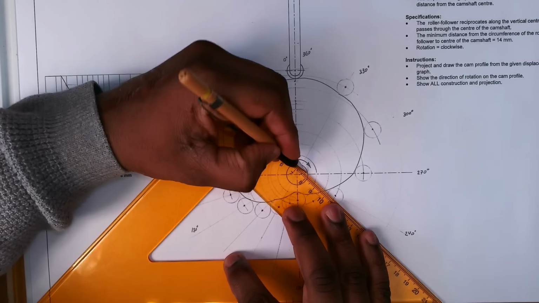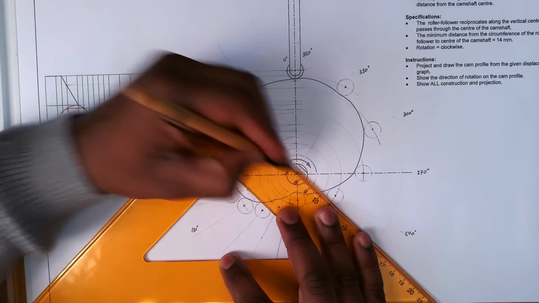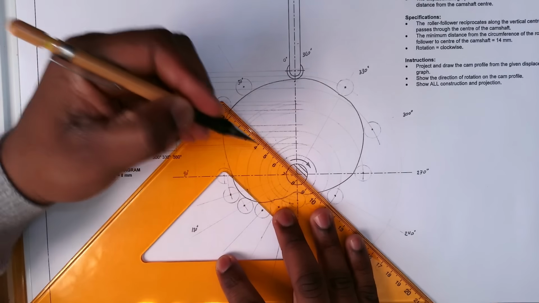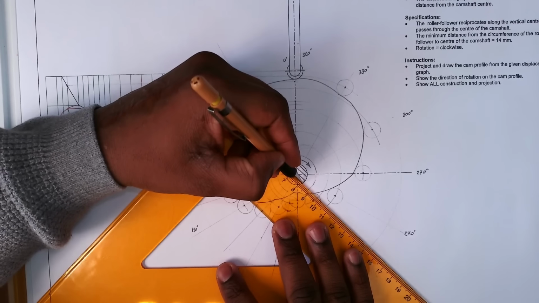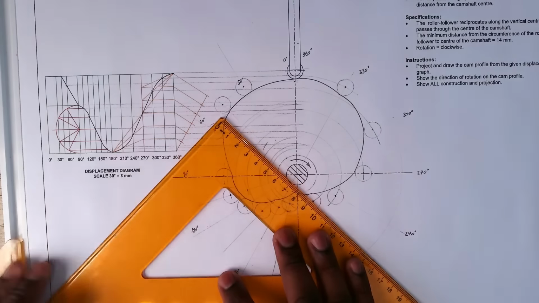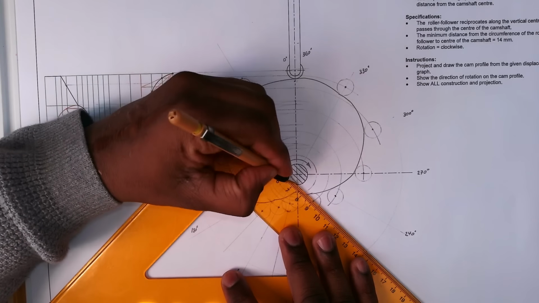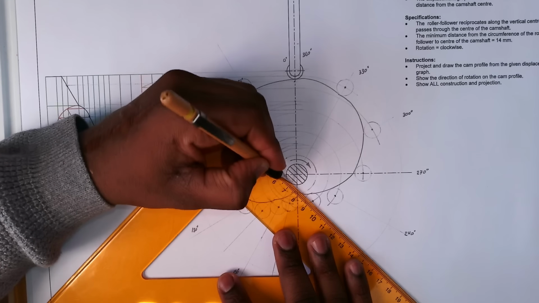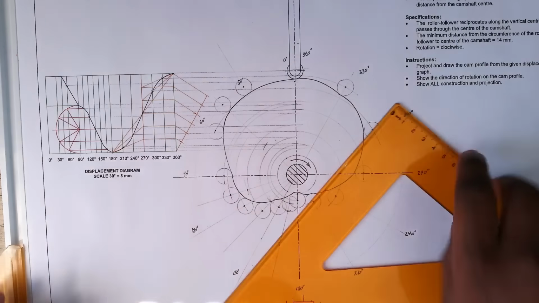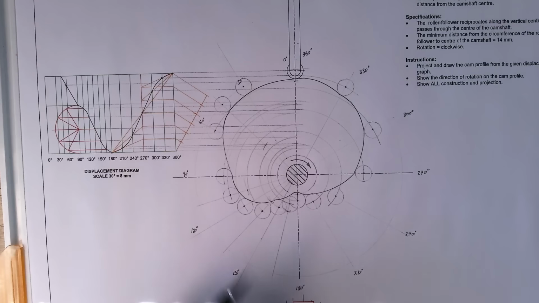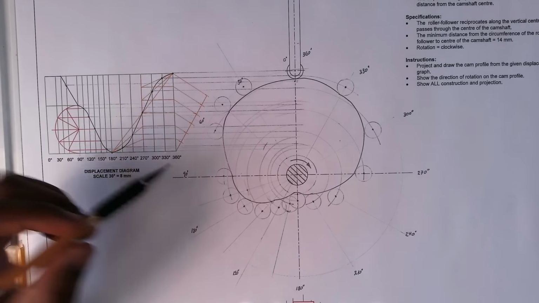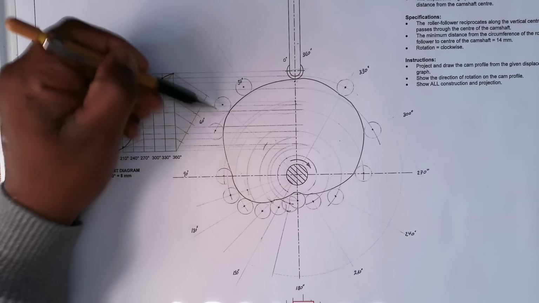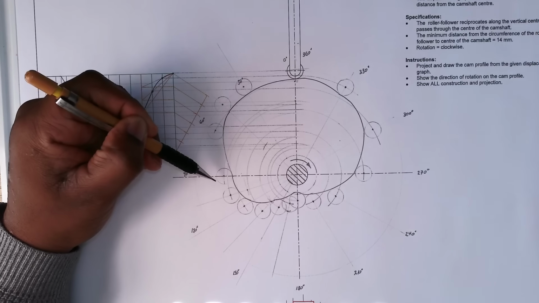So I'll just quickly hatch that. I'll just use my 45, just like that. So this is the cam profile for this question.